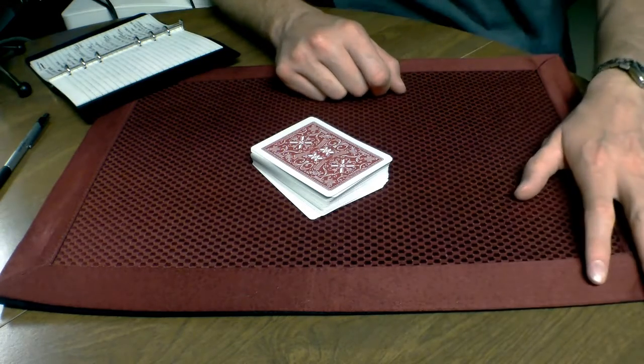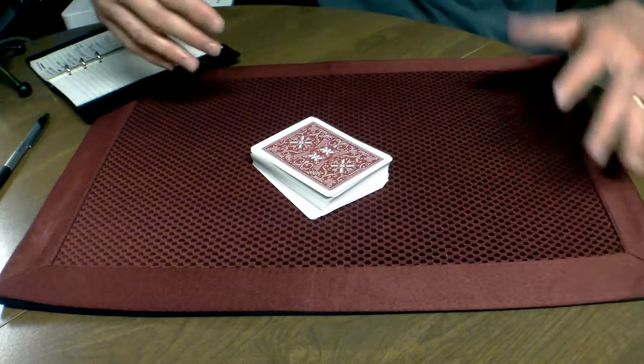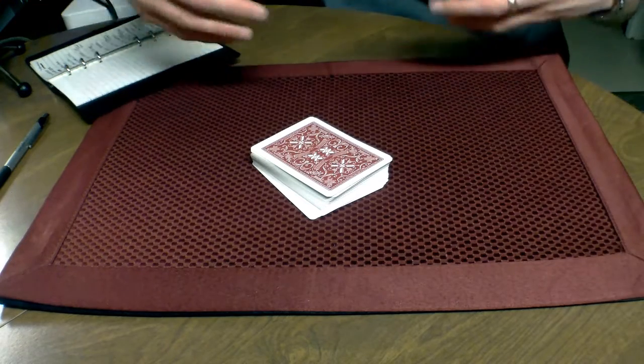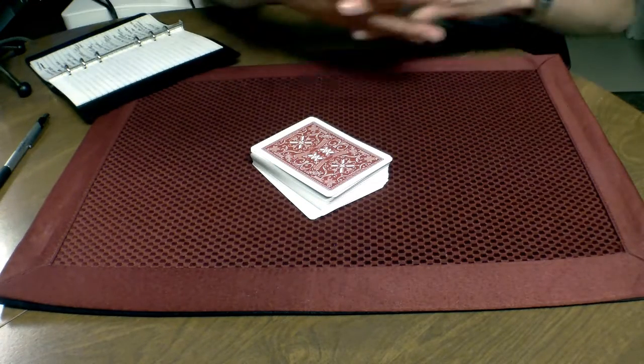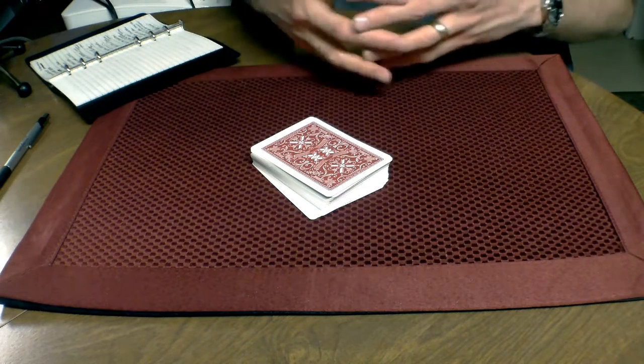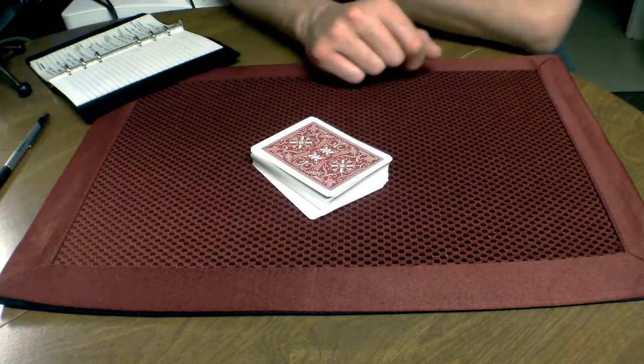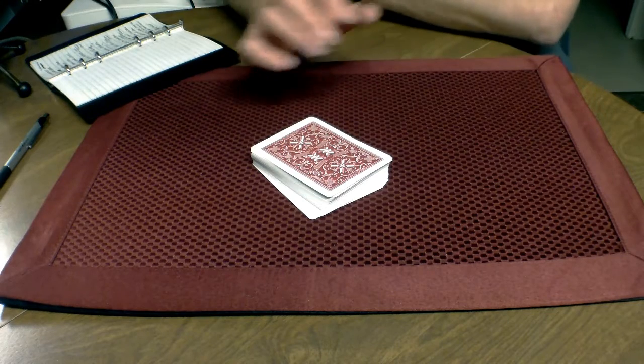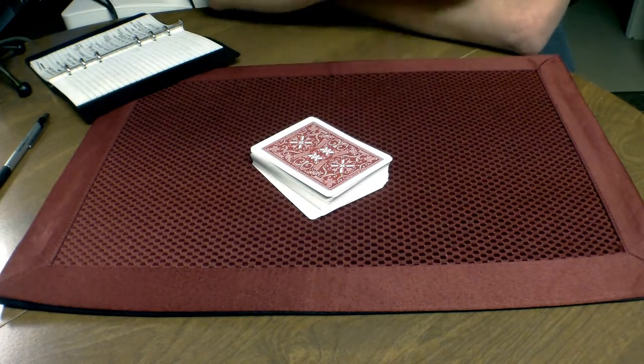So we're going to try to find ways to get there, at least from the audience experience, the perspective of the audience member, the spectator, getting them to essentially feel the same effect or recall the same effect as if they saw that original presentation using a regular deck of cards.